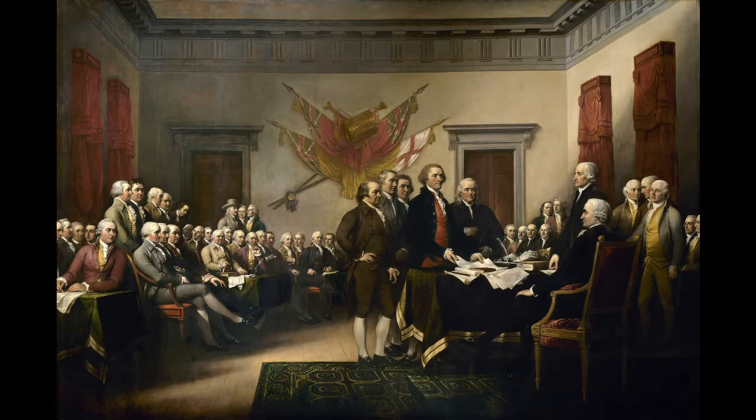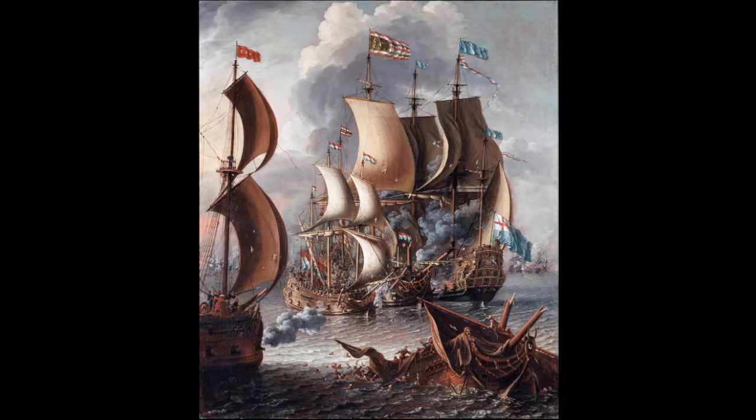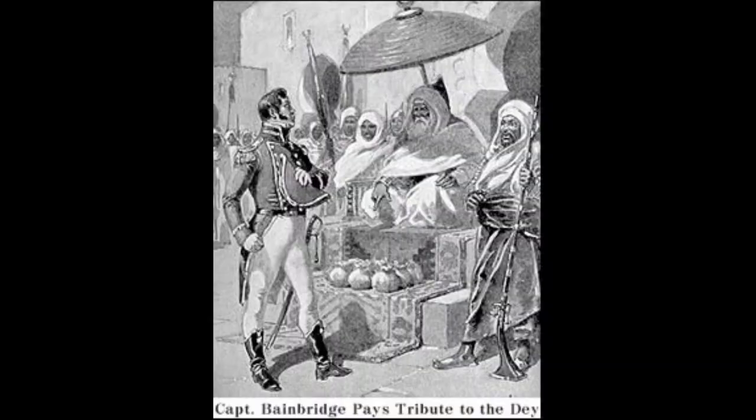After the end of the Revolutionary War in the early 1780s, the Barbary pirates began attacking American shipping since they no longer had the protection of the British Navy. The US had disbanded its navy by this point, so it had no options besides paying tribute to protect American shipping from attacks, which it did in 1786.